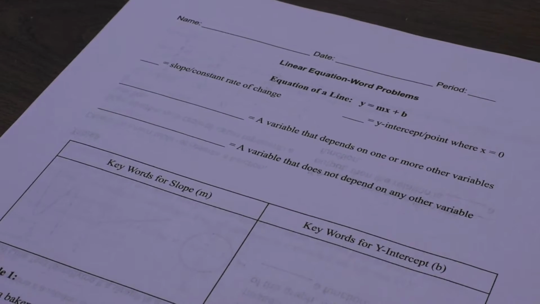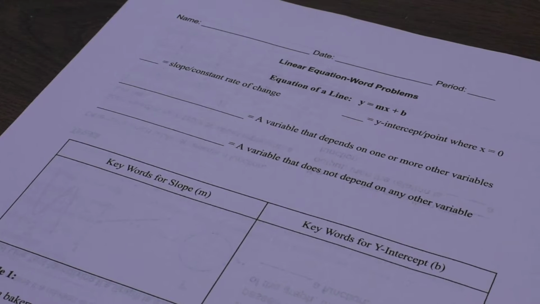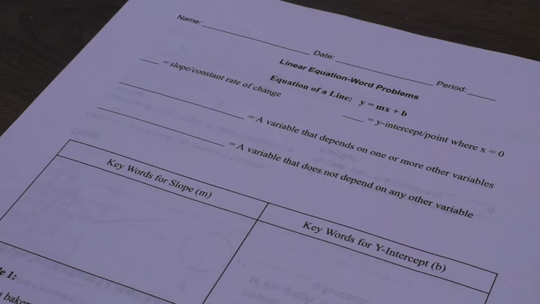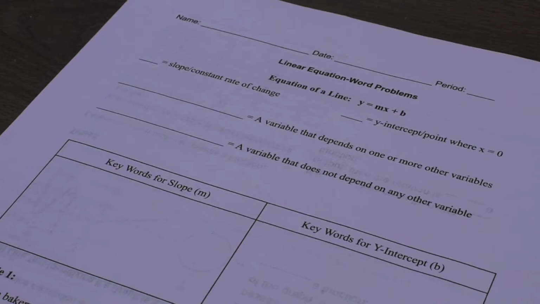All right, hey y'all. So we've been working with functions and whether functions can be linear or nonlinear, or whether it's a function or not. Now we're moving into linear equation word problems, which we've seen before, but we get to see it again in this unit, which means we can just solidify what we already know.